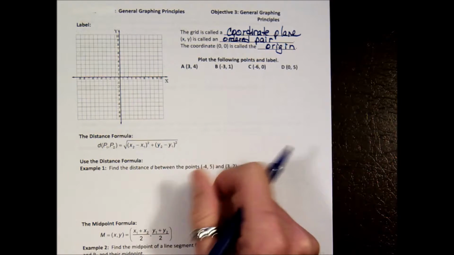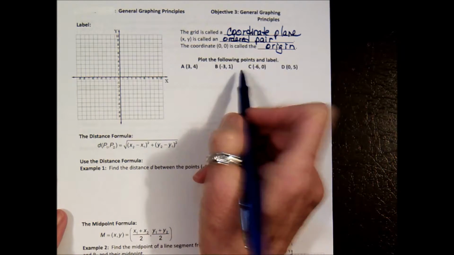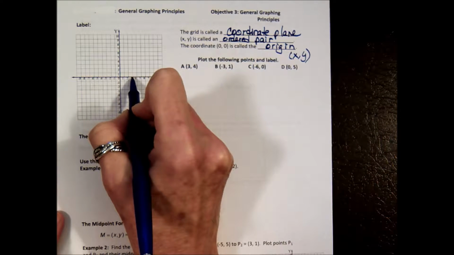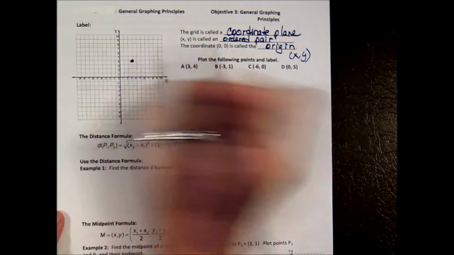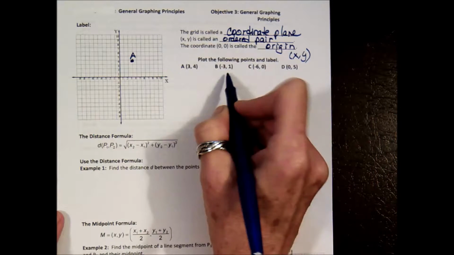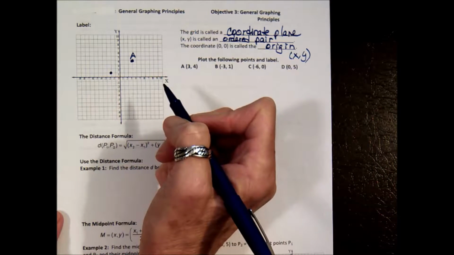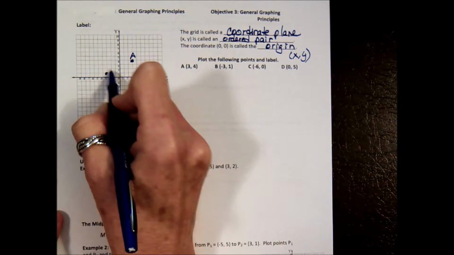So that's review. Plotting the following points, remembering that x comes first and then y, we have the point (3, 1): 1, 2, 3, 4. So that's point A. Point B is (-3, 1), which is right here, except I just put it at -2. Sorry.